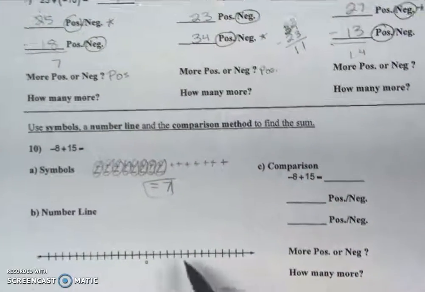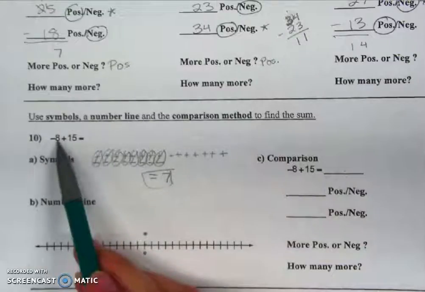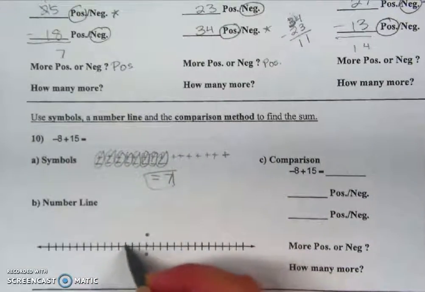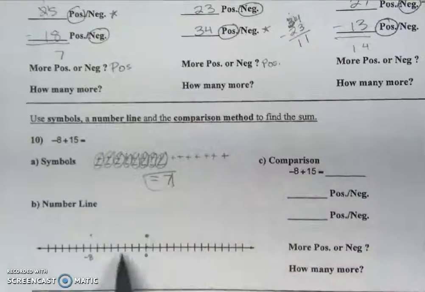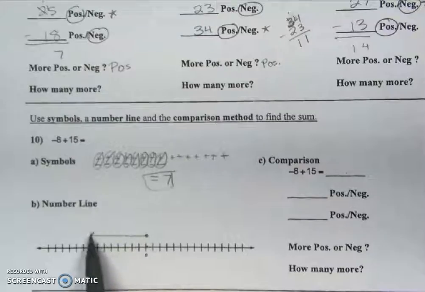All right, on a number line, remember I start at 0. So I'm going to put my first number up here starting at 0. We go negative 8, so negatives are to the left. So 1, 2, 3, 4, 5, 6, 7, 8. Negative 8 is right there. So I'm going to end right there with my first line. So that tells me go back 8.